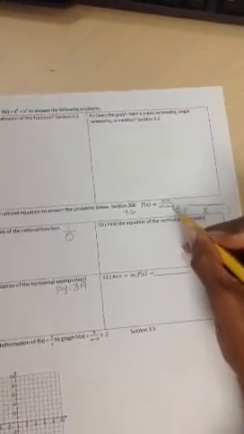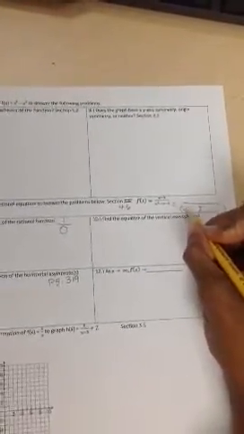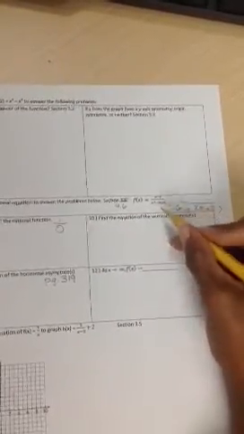So if we take our problem and we factor our denominator, we say, what two numbers can I multiply together to get -6, but when I add them together I get -1? So this is going to be (x - 3)(x + 2). -3 times 2 gives us -6, and -3 plus 2 gives us -1.